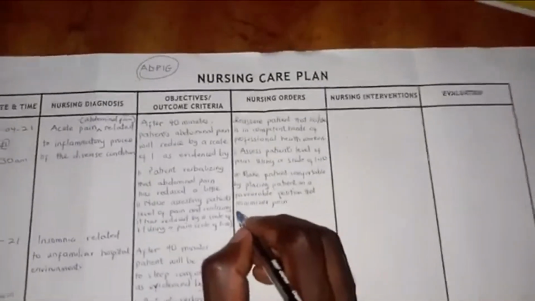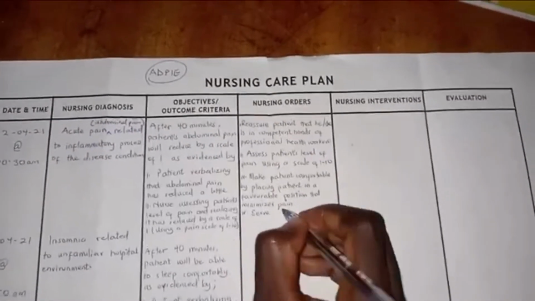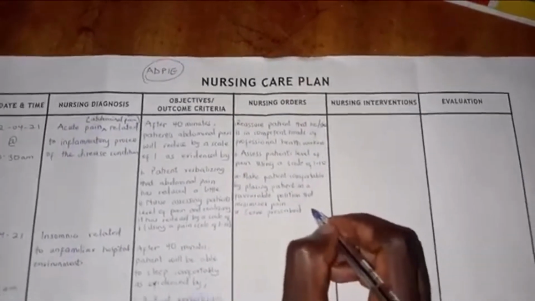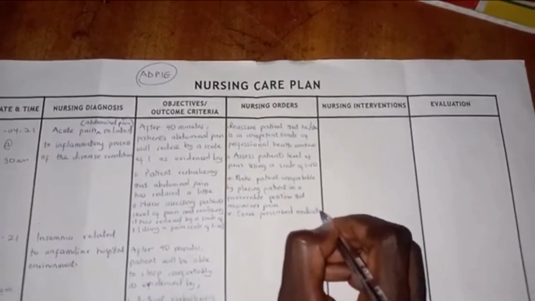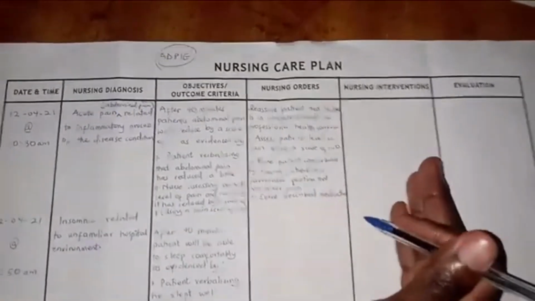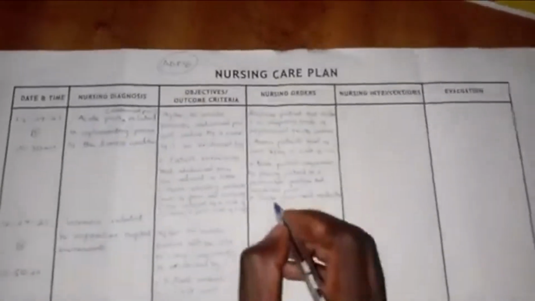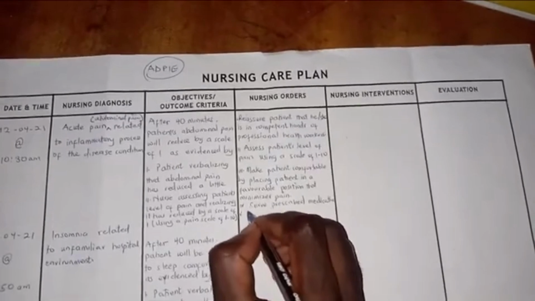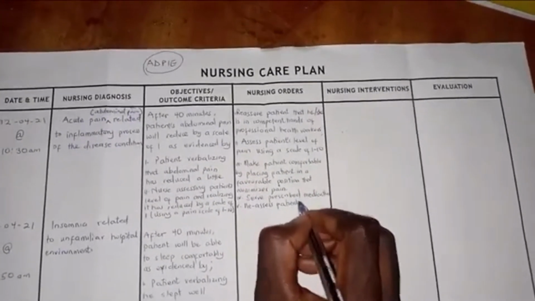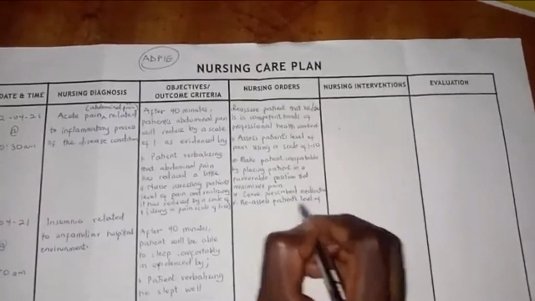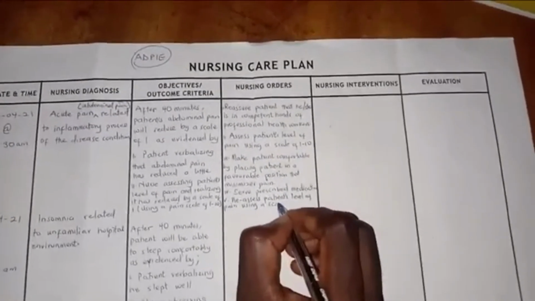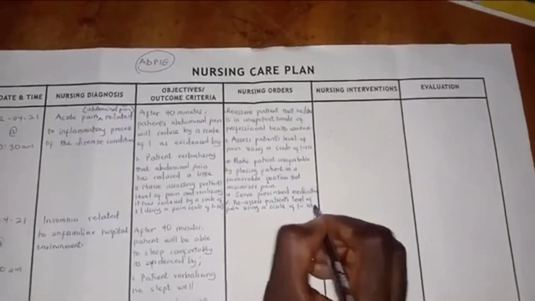Okay. Next, I can prescribe medications. So you self-prescribe medications, and you can write the medicine that you are giving to the patient for the pain. The fifth one is to reassess the patient's level of pain again, using the same scale, a scale of 1 to 10 again.